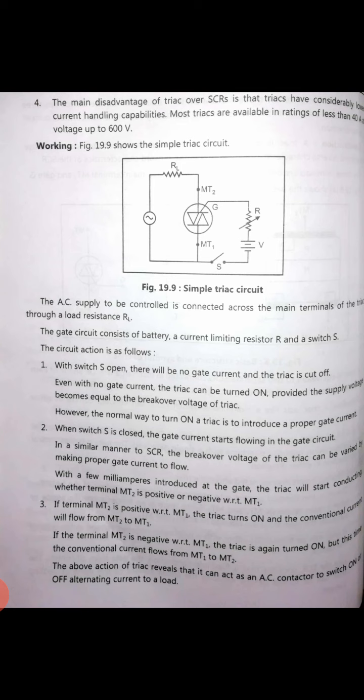In a similar manner to SCR, the breakover voltage of the TRIAC can be varied by making proper gate current flow. With a few milliamperes introduced at the gate, the TRIAC will start conducting, whether terminal MT2 is positive or negative with respect to MT1.